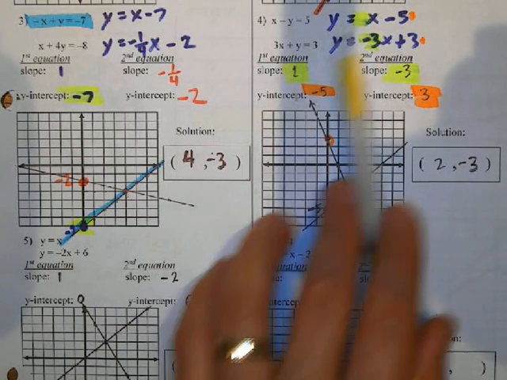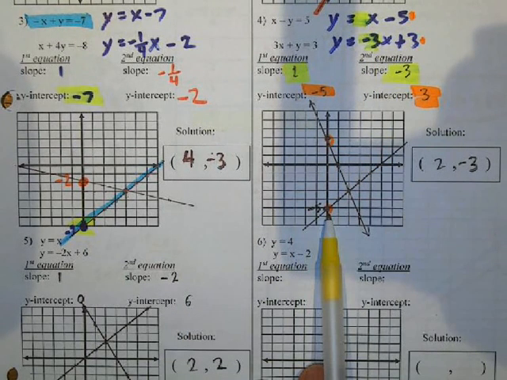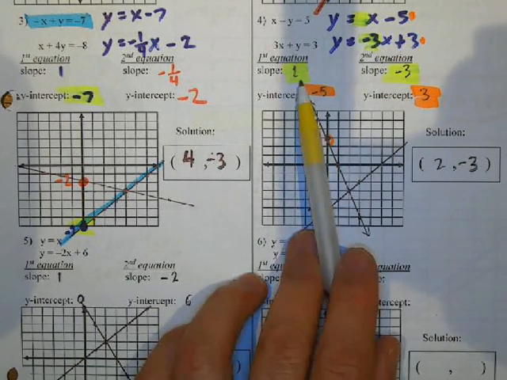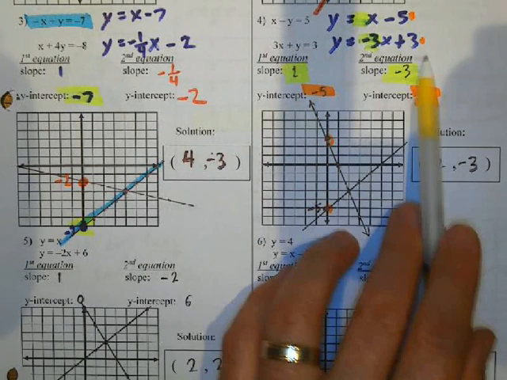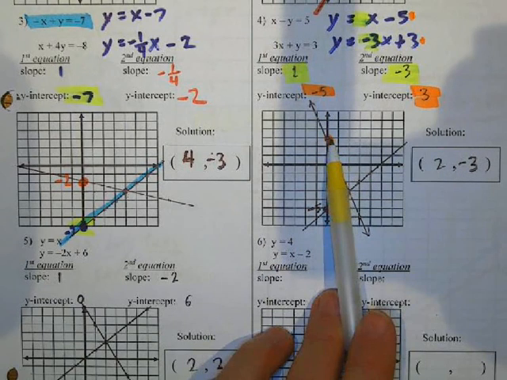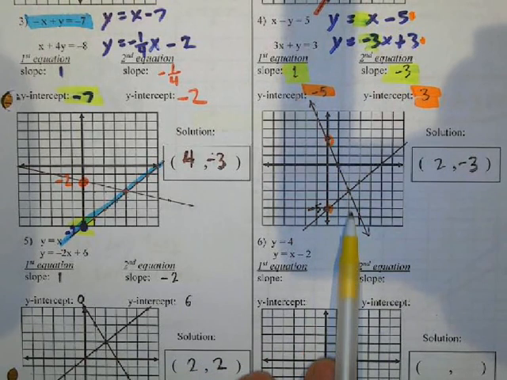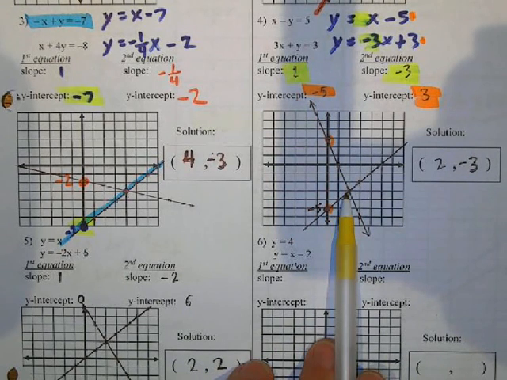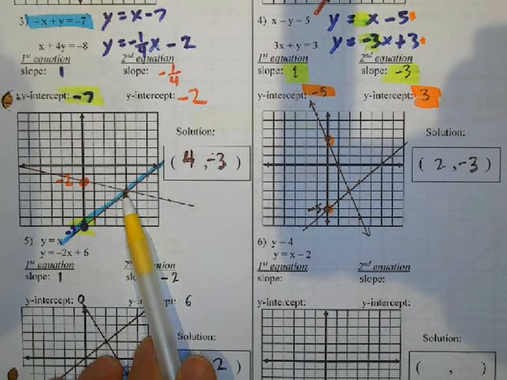Here, my y-intercept is negative 5, so I start here, and my slope is 1, so I go up 1 over 1. Here, my y-intercept is 3, and my slope is negative 3, so I go down 3 over 1, down 3 over 1. And we can see that this intercepts here at 2, negative 3. This intercepts here at 4, negative 3.